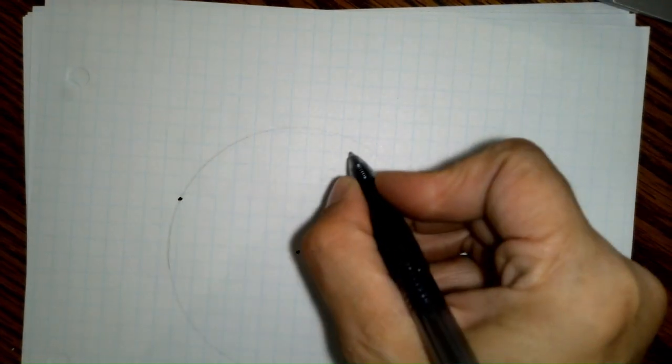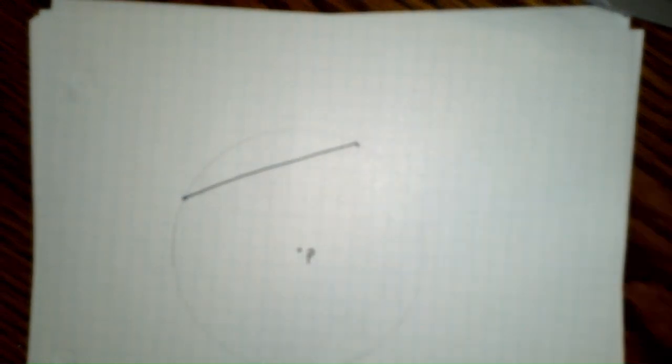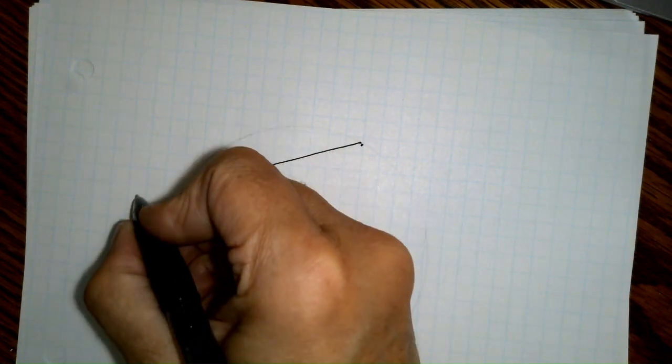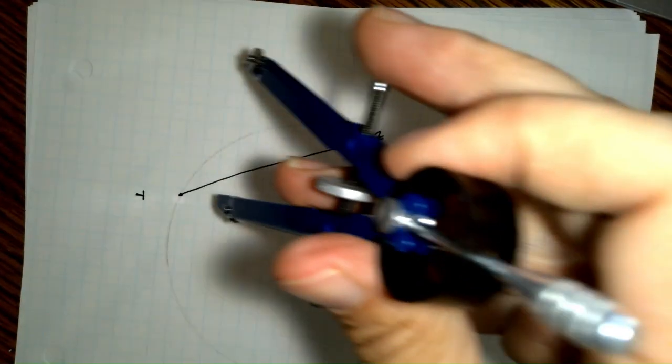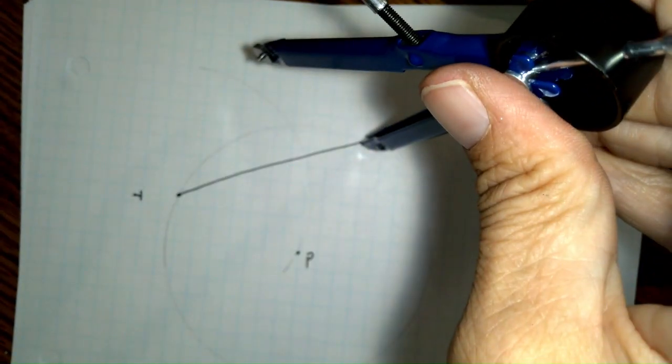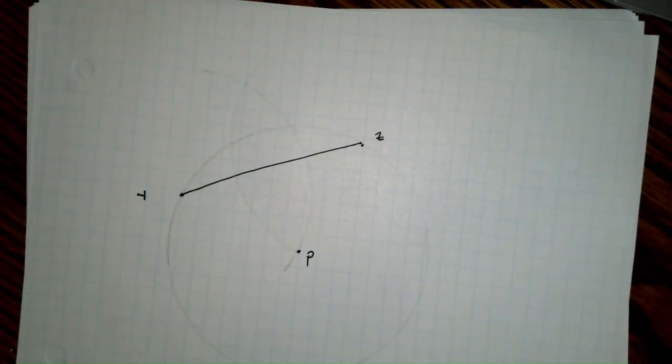All right, here's my circle. Okay, I am going to draw a random chord. What happens if I draw its perpendicular bisector? Okay, so perpendicular bisector, right?